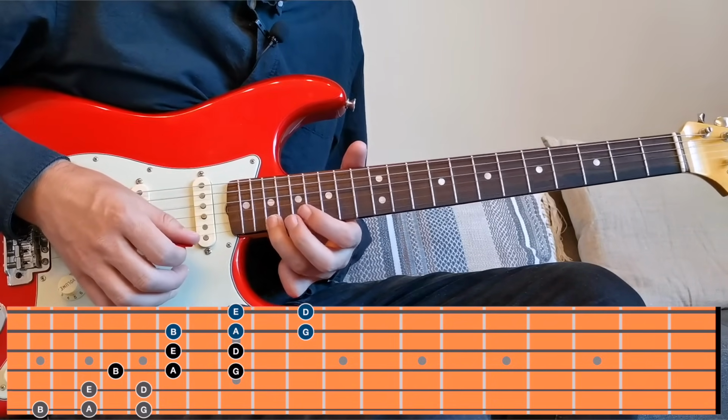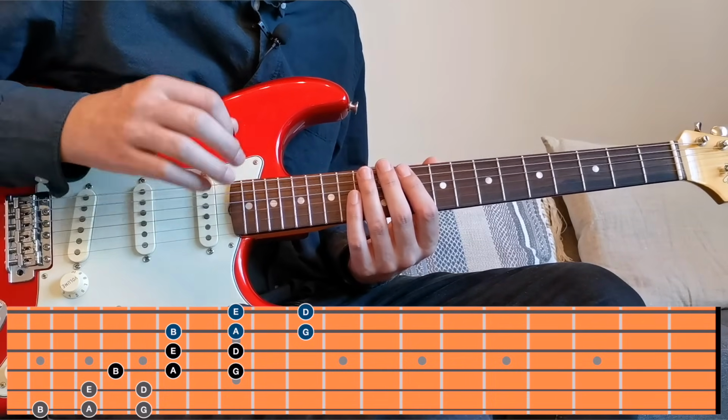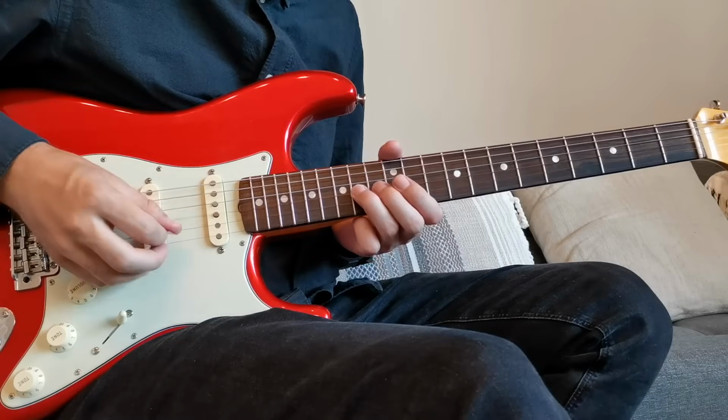We can take pretty much all the content we've learned so far and start applying it in different places on the neck. So here we go with another solo, targeting B and then E, but also moving down low and then coming up high.